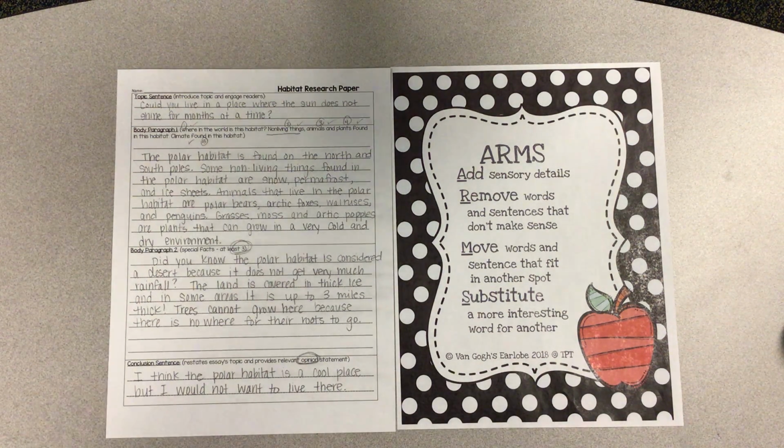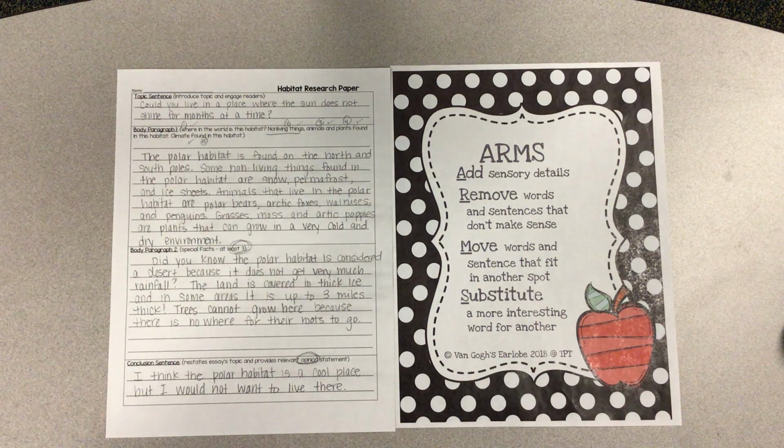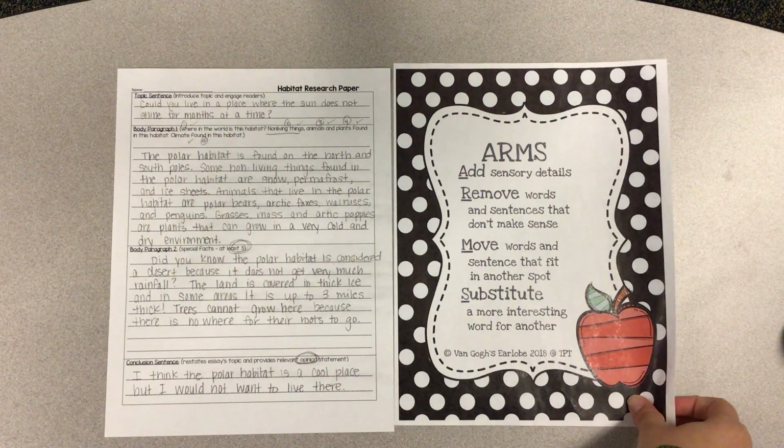So taking out one word you already have and changing it into a more interesting word. Again, go ahead and pause, check to make sure that you have added, removed, moved, or substituted anything that needs to be changed.